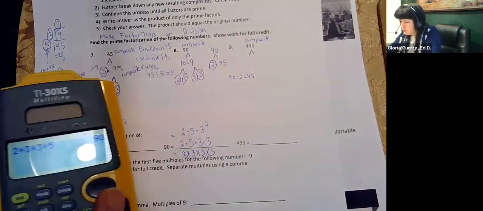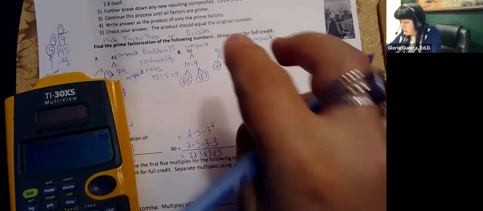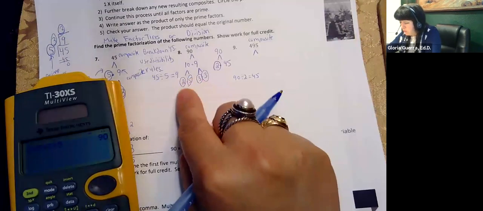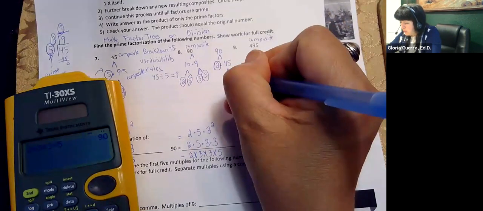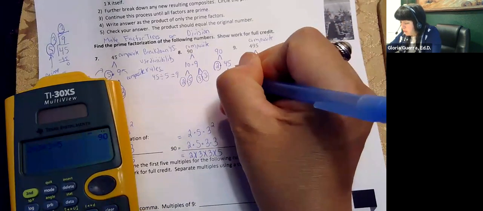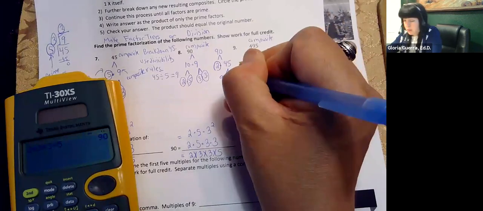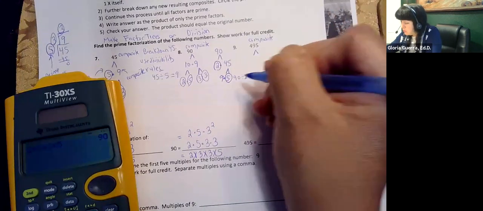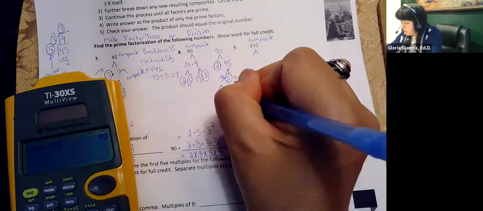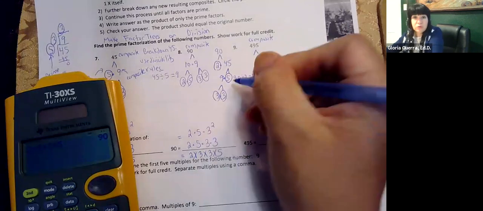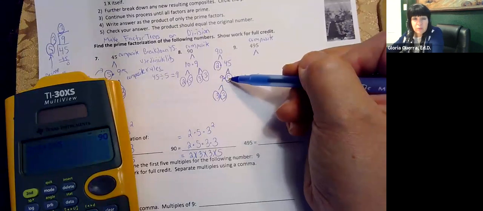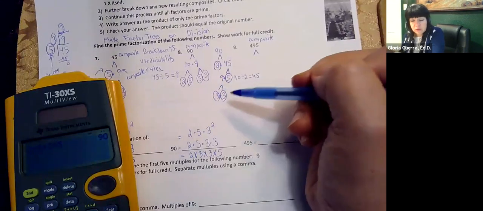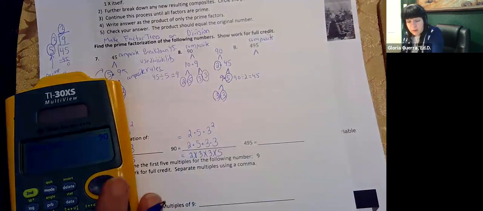So this is one tree that's valid, or somebody doing 2 times 45. 45 is 5 times 9. 5 is prime, and they break down 9 into 3 times 3. But you see, all 3 students are going to still get a 2 and a 5 and a couple of 3s. So it's all valid.